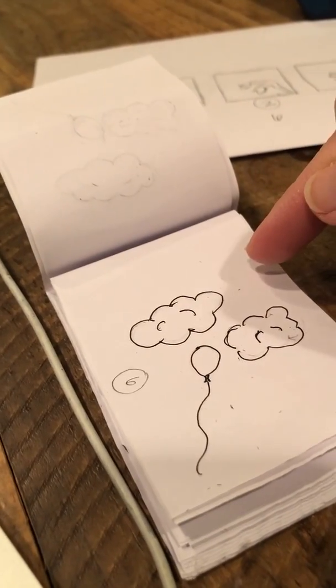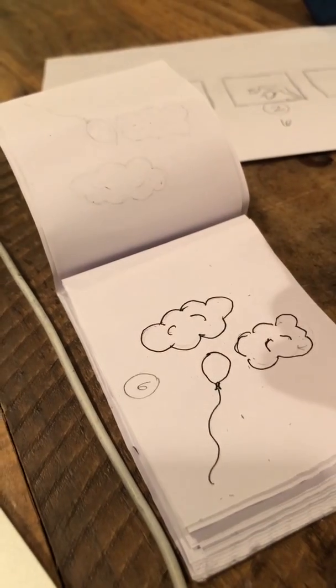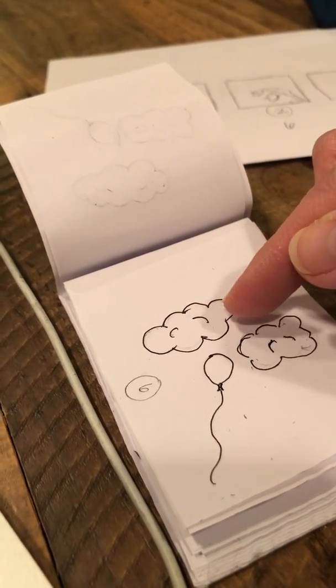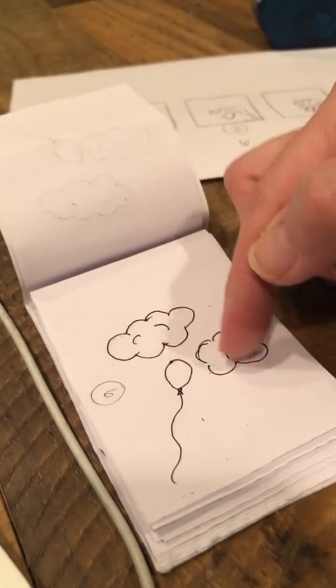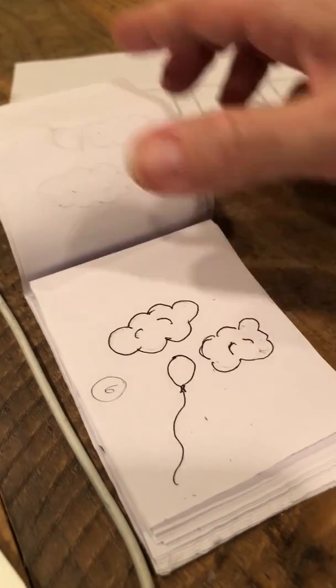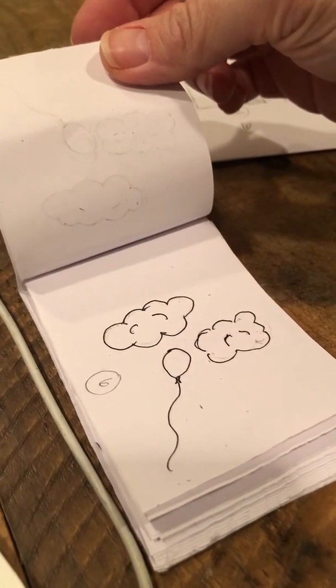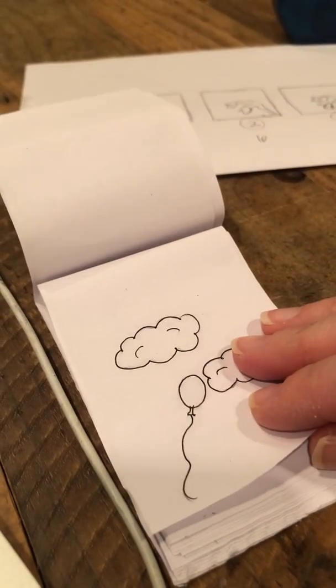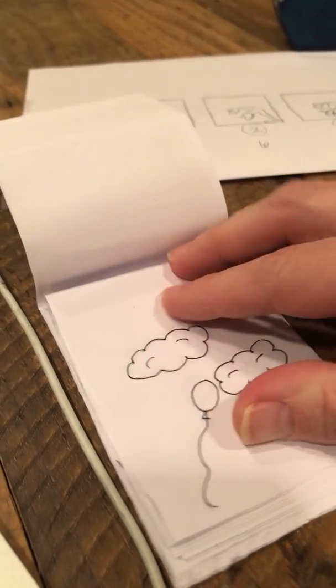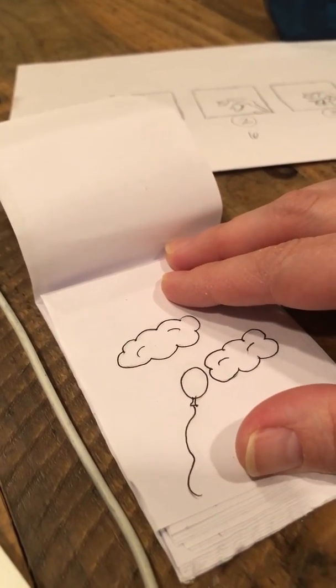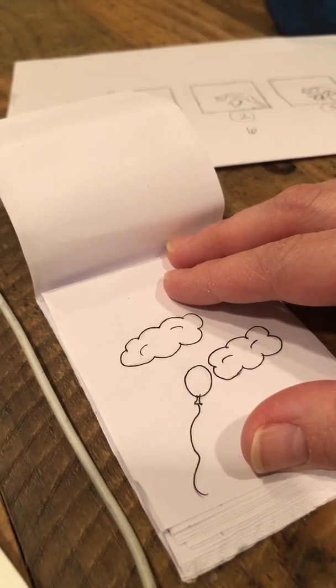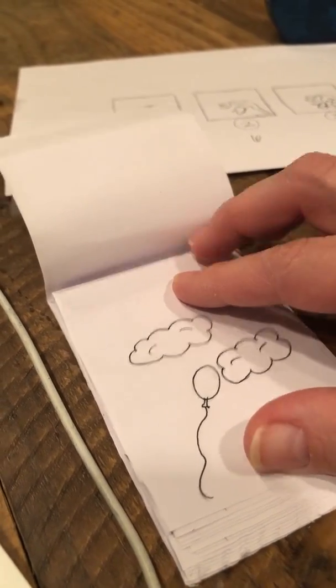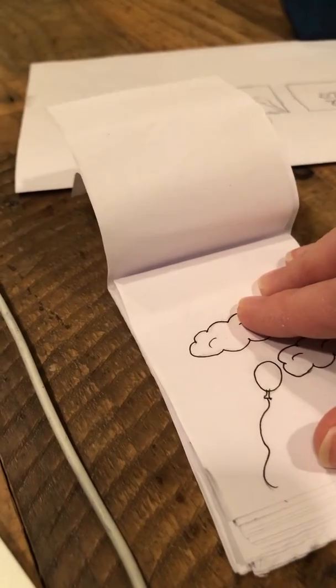So I drew with pencil first. Okay, so I drew the clouds and the balloons with pencil. And then I went over it with marker, and then I was able to see my drawing on top of this, and drew with pencil again, and then marker. So maybe I'll start cell 4.